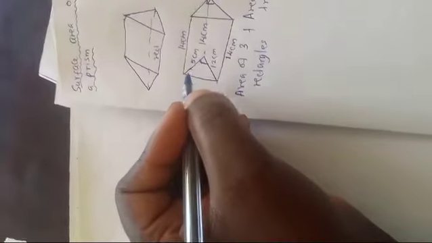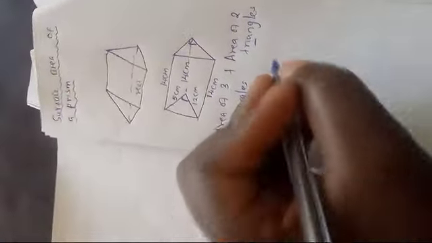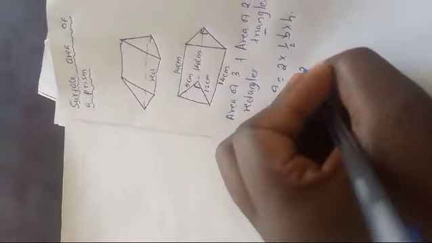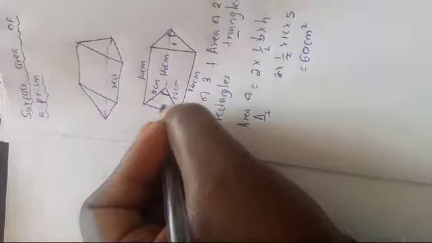Now, for the area of the triangles, you can use the area of a triangle. This is going to be 2 times a half times base times height. And for that case, we have 2 times a half times 12 times 5, which is going to give us 60 centimeters squared. Now this includes this triangle and this triangle.